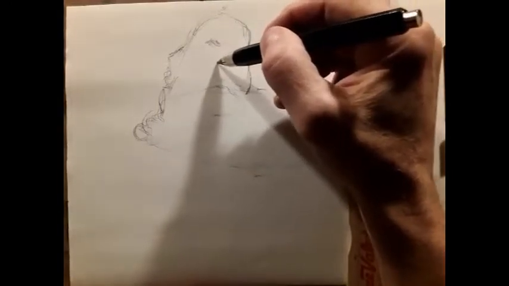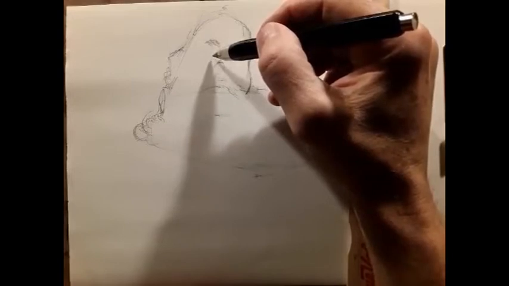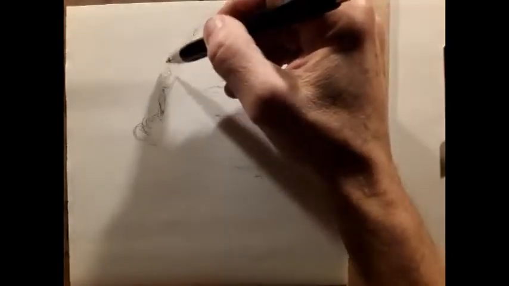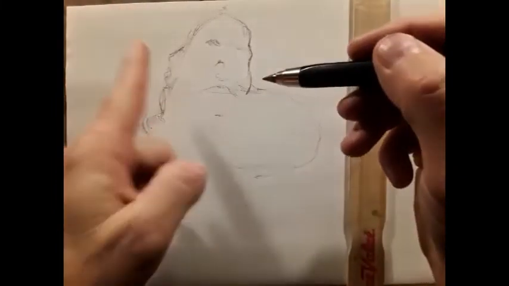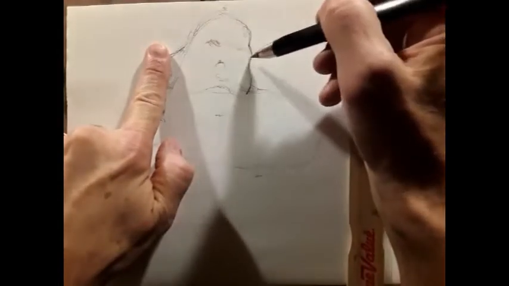It is above this nose highlight. And I'd say it's also halfway between the edge of his hair here and this side of his face. So let me go over and make it halfway between here and here.